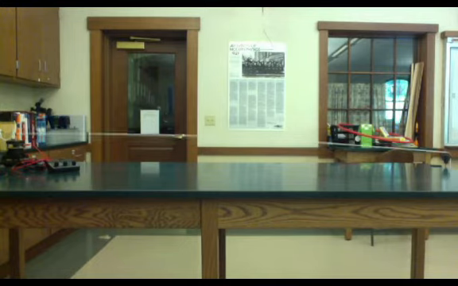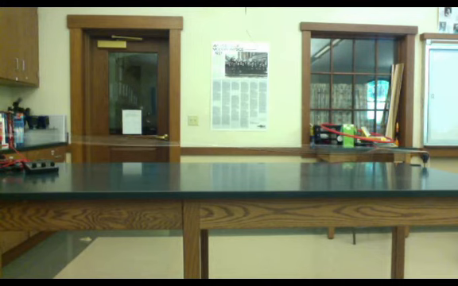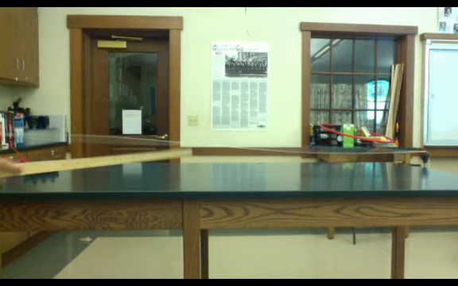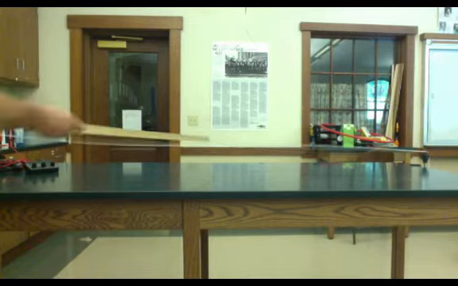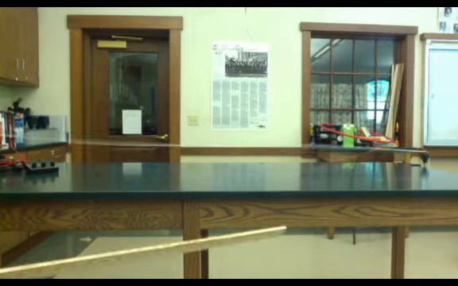Now, let's double the frequency. And we're going to do that by changing the rate at which the string is oscillated, the frequency. So let's do that. So now I've basically doubled the frequency. Now, as you can see, by doubling the frequency, there are now two antinodes and a singular node here in the middle. And now I have one full wave that is in there.